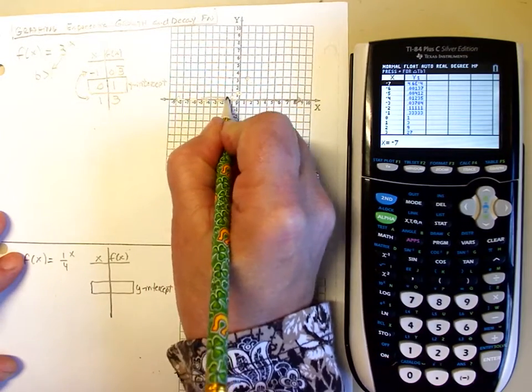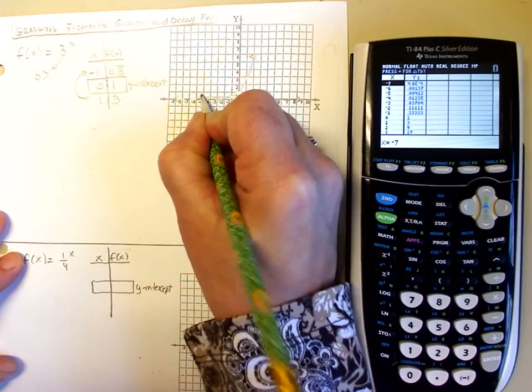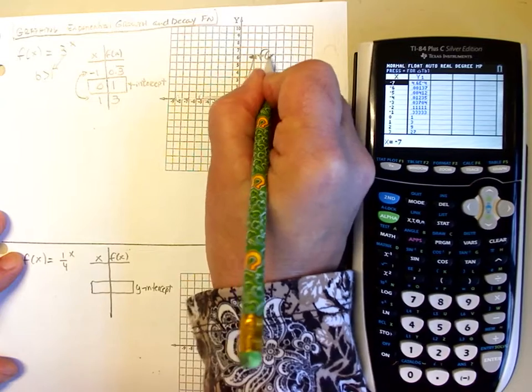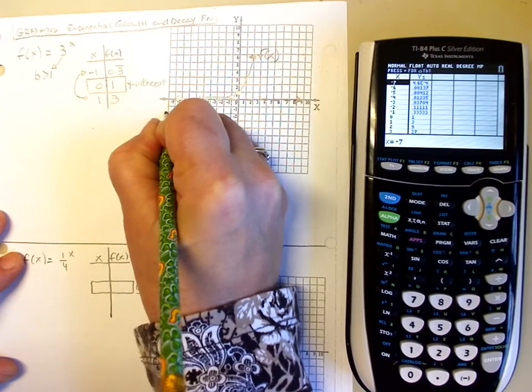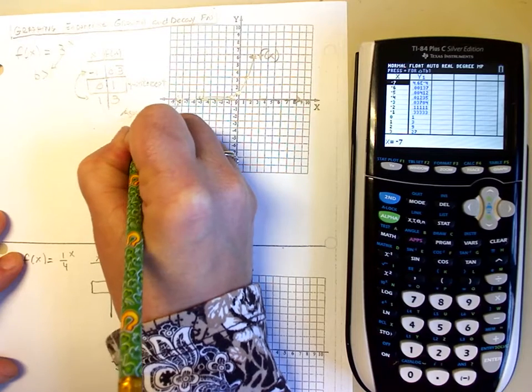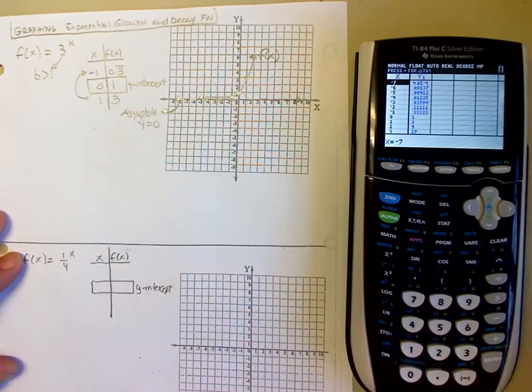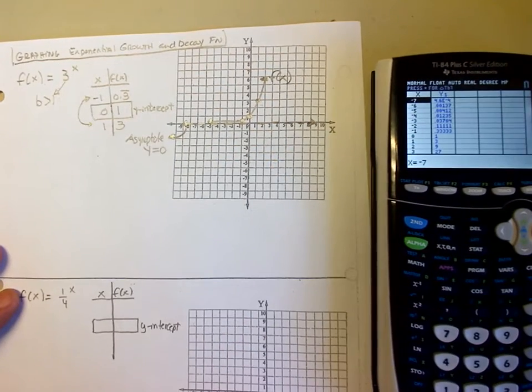Now I will sketch my curve in to show the graph of f of x. Label the horizontal asymptote as y equals 0, since it's represented by the x-axis.